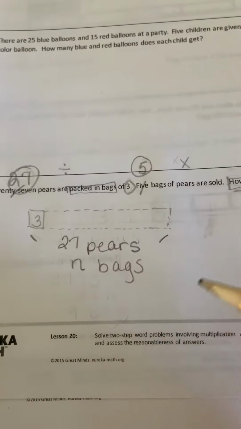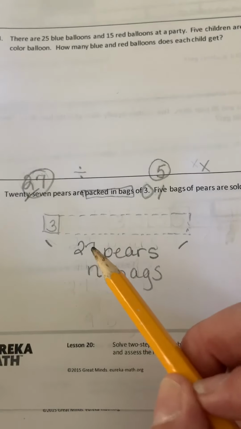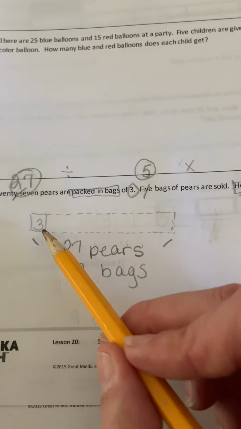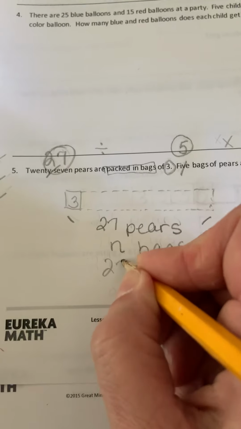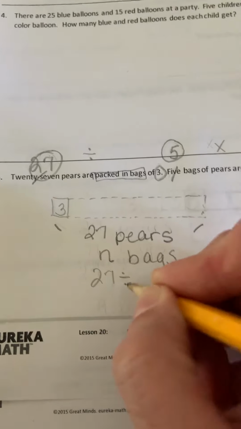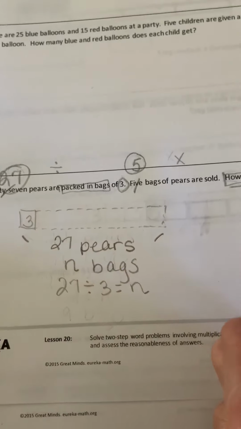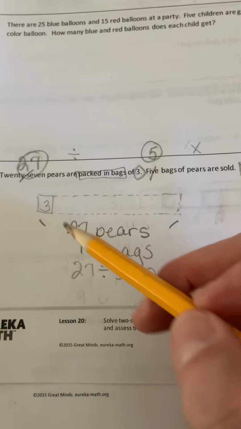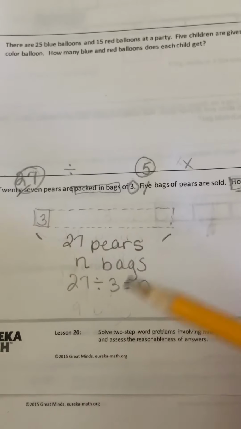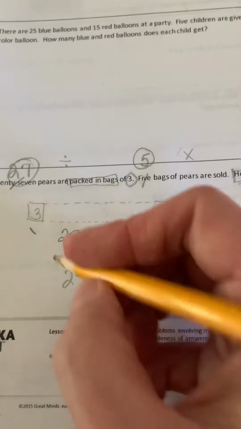So what expression am I going to write to solve this? Well, I'm starting with a larger number and breaking it into smaller groups. That I know is division. 27 divided by 3. And if I wanted to make it an equation, of course, I would say equals N. Well, I think I'm going to need to skip count by 3s until I get to 27 to find out how many bags I need.